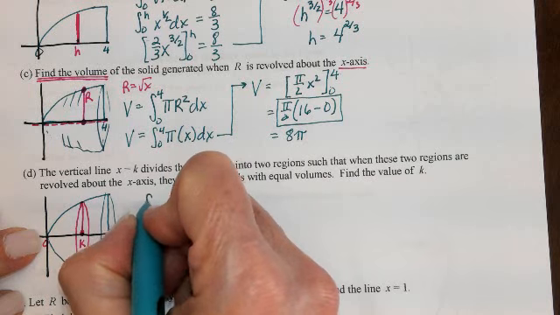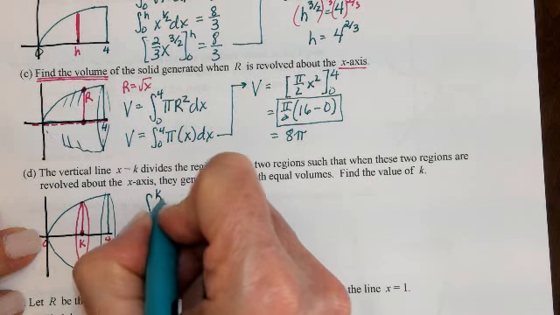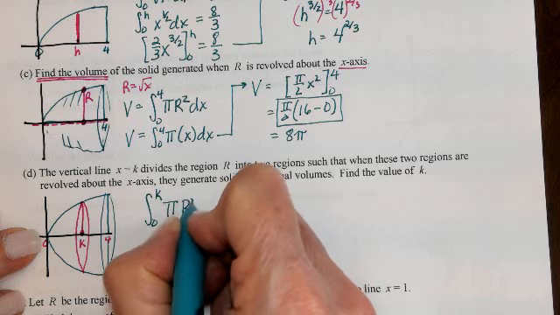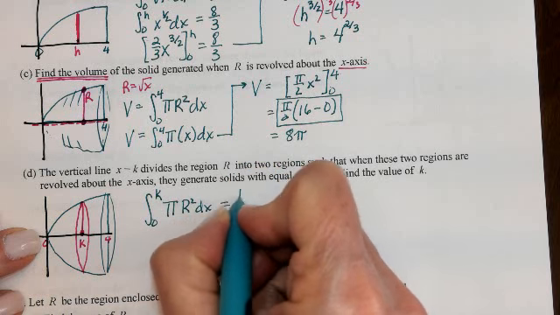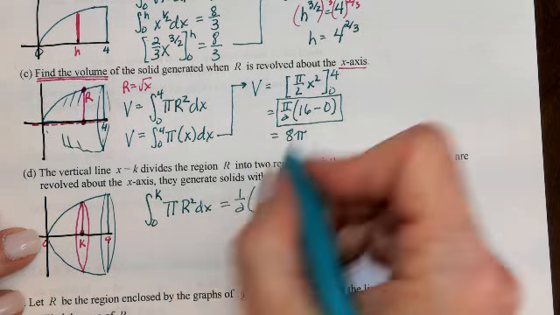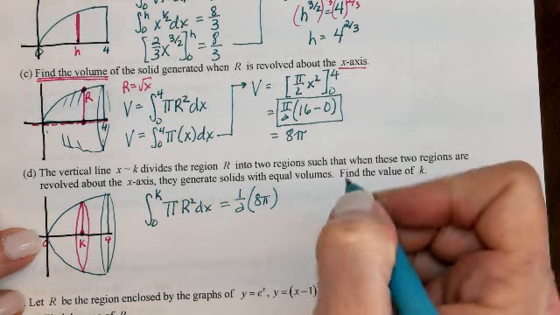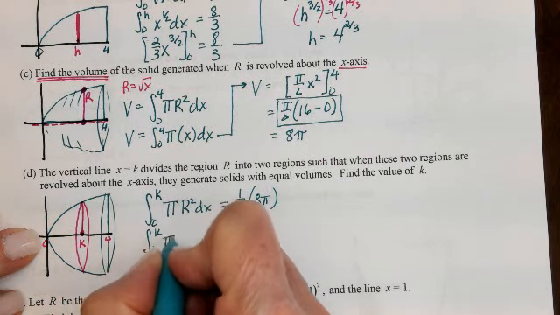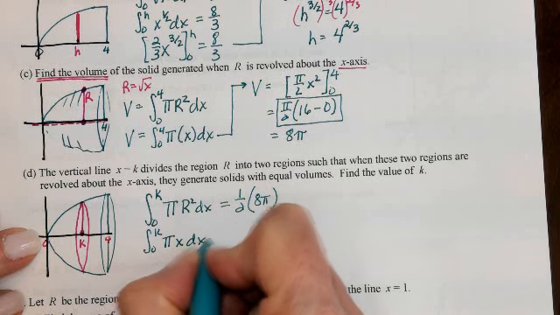So again, I know the entire volume is 8 pi, so I'm just going to go from 0 to k. That should be half of 8 pi, right? So the volume from 0 to k of pi r squared should be half of the entire volume, 8 pi. So again, r squared is x.